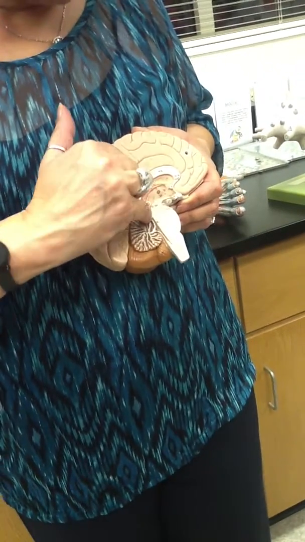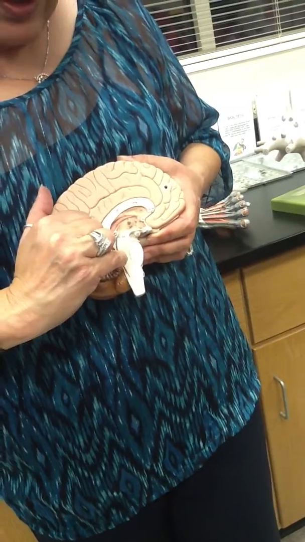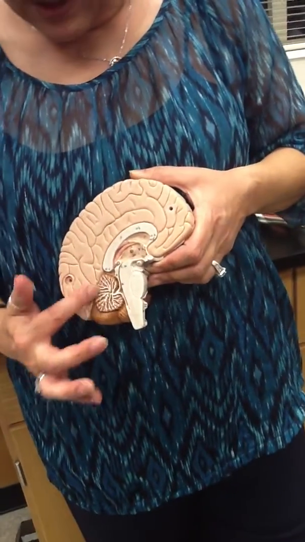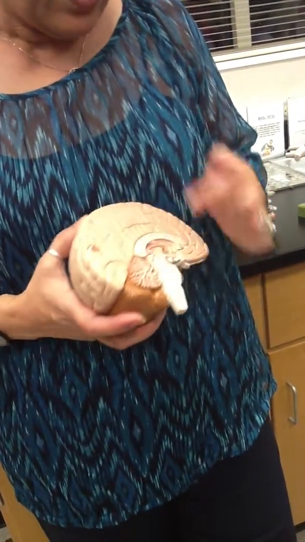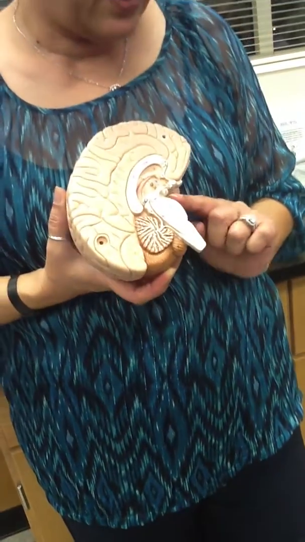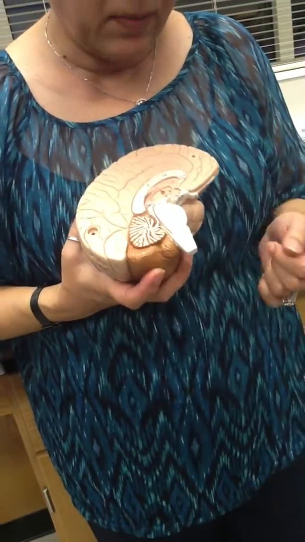Here's the cerebral aqueduct, and right there is the fourth ventricle in front of the cerebellum. The white in the cerebellum is the arbor vitae. The very first bump is the pons, and the second one is the medulla oblongata.